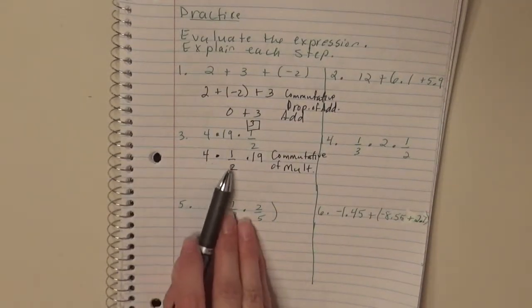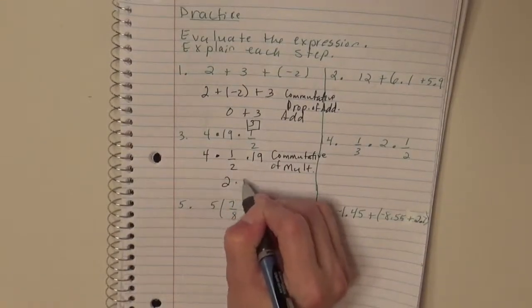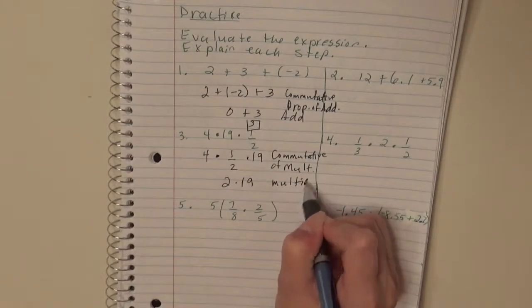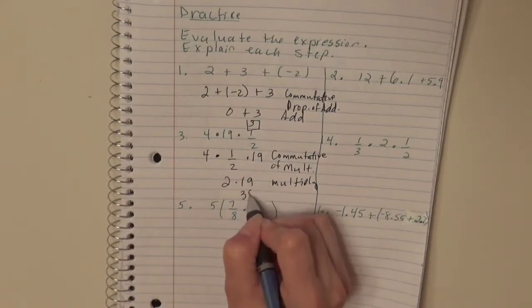Now I'm going to do 4 times 1/2. Well, half of 4 is 2. So 2 times 19. And now I'm going to just multiply. 2 times 19 gives me 38 for my answer.